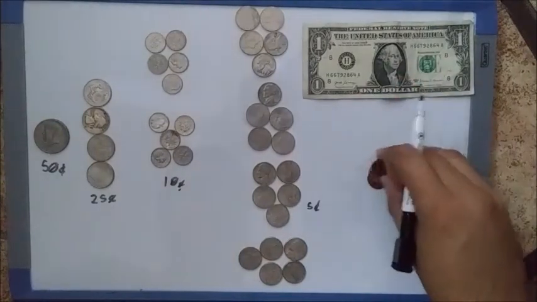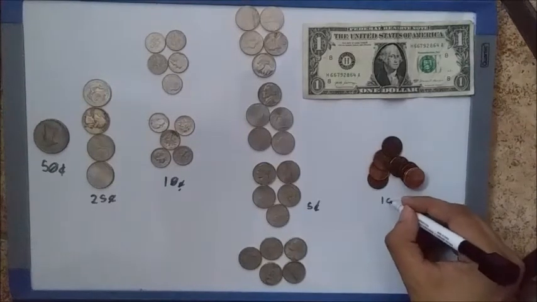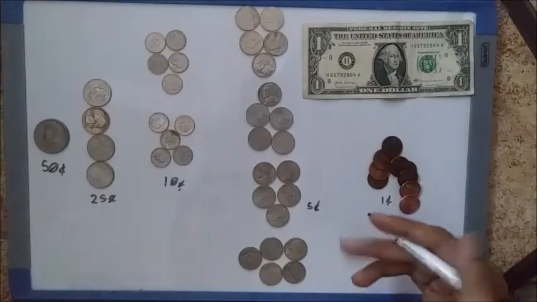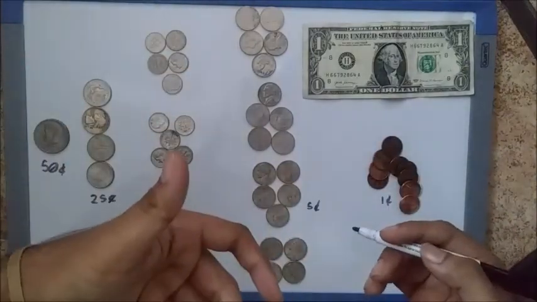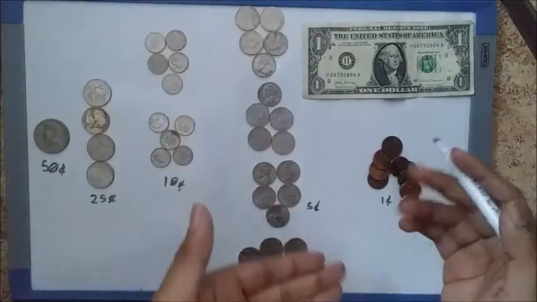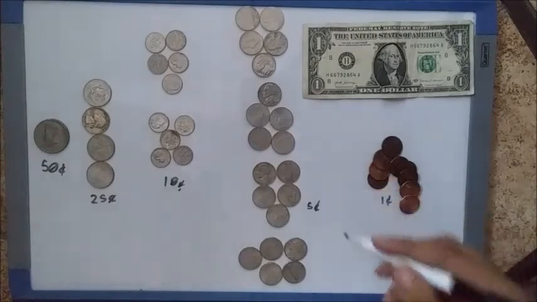And lastly, we have pennies, which, as we know, are worth 1 cent. And 100 of these make $1. It would fill the whole table. It will fill the whole board if you wanted to have 100 pennies in order to represent $1.